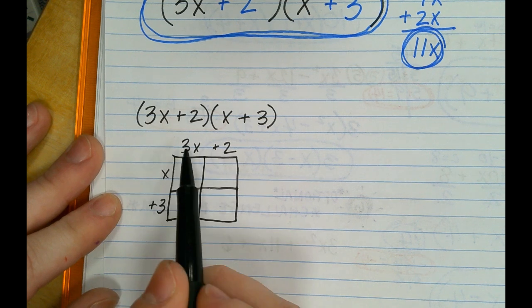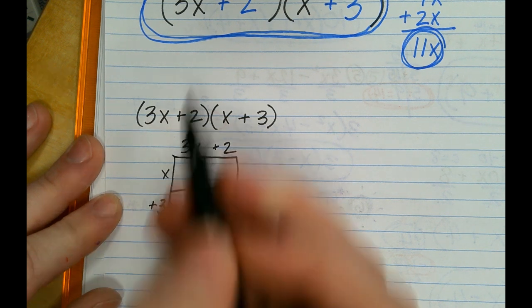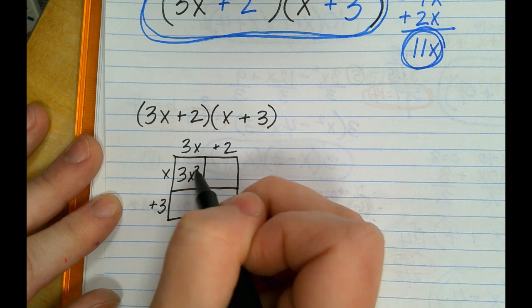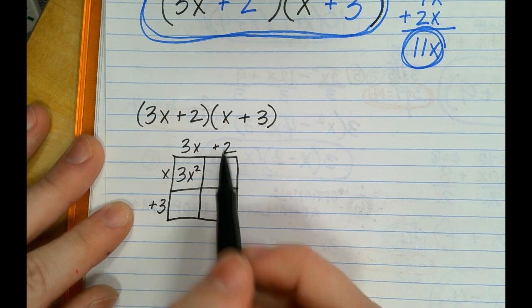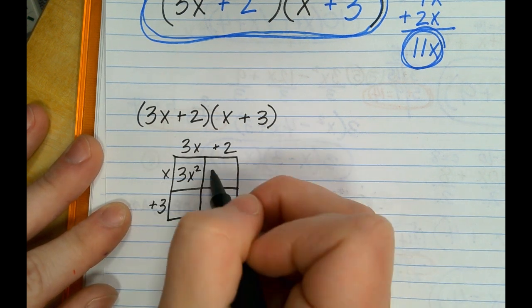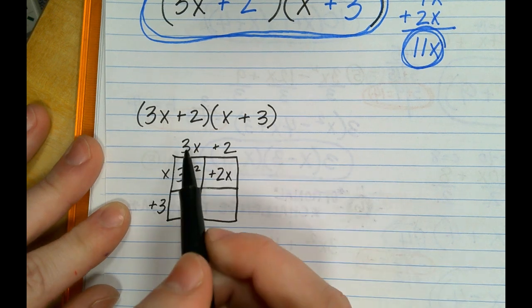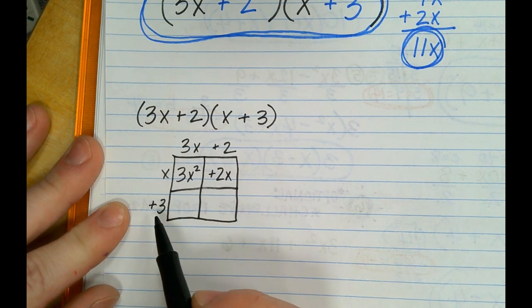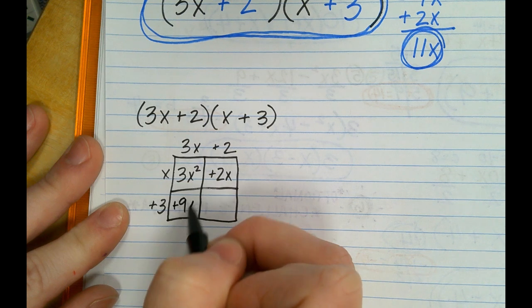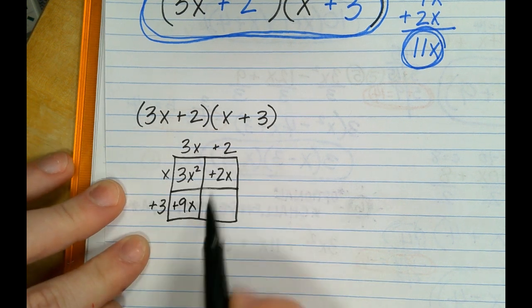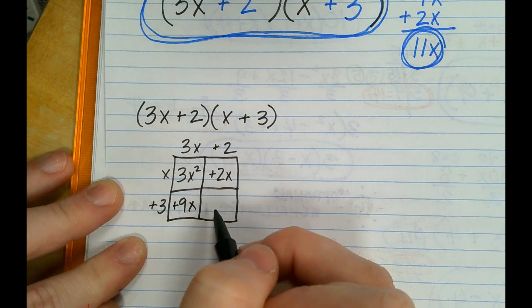What is 3x times x? 3x squared. Good, 3x squared. What is 2 times x? 2x. What's 3x times 3? 9x. Good, 9x. And then 3 times 2? 6.